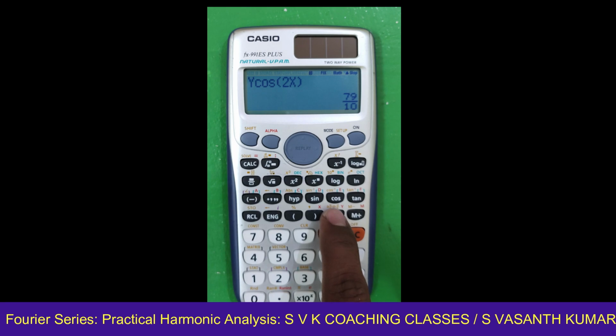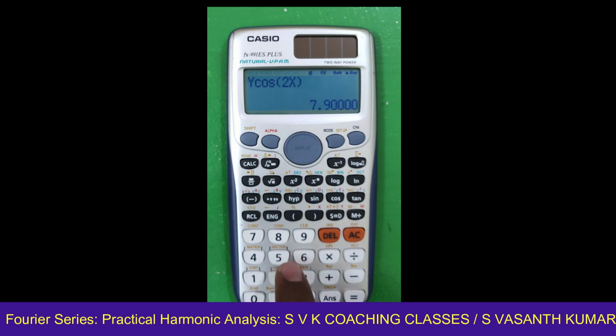Again it is in fraction mode. Press SD. You are going to get decimal. Write down that value. Then again press equal to. You are going to get y sin 2x. So you got the first row value. Note down those values. Then now we shall go for the second row value.